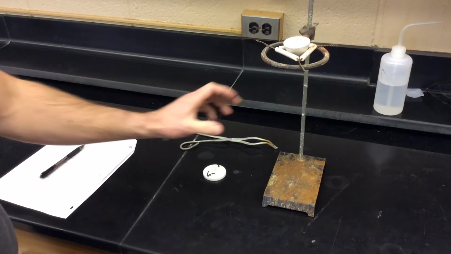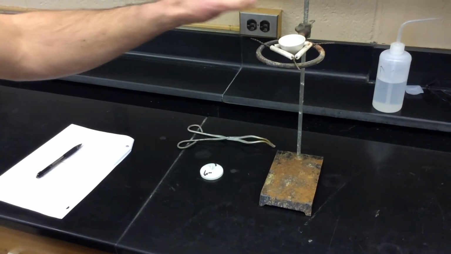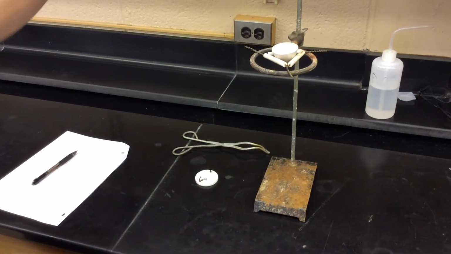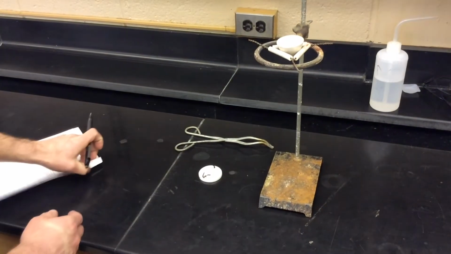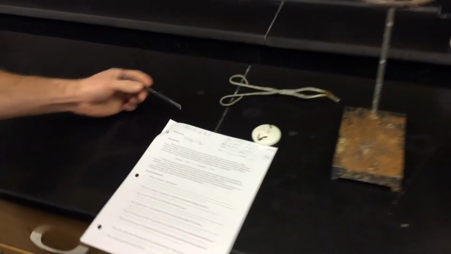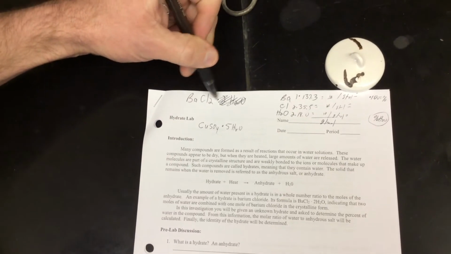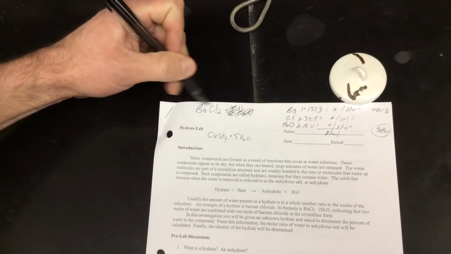When we do this, you're going to heat it up. So you have a Bunsen burner underneath, and you're going to heat up the crucible. The water is going to evaporate, and what you're left with is going to be the anhydrous salt. The anhydrous salt in this case is just BaCl2, right? Because all of that water gets evaporated. That's the anhydrous salt. And then we can figure out how much water was in there by weight.